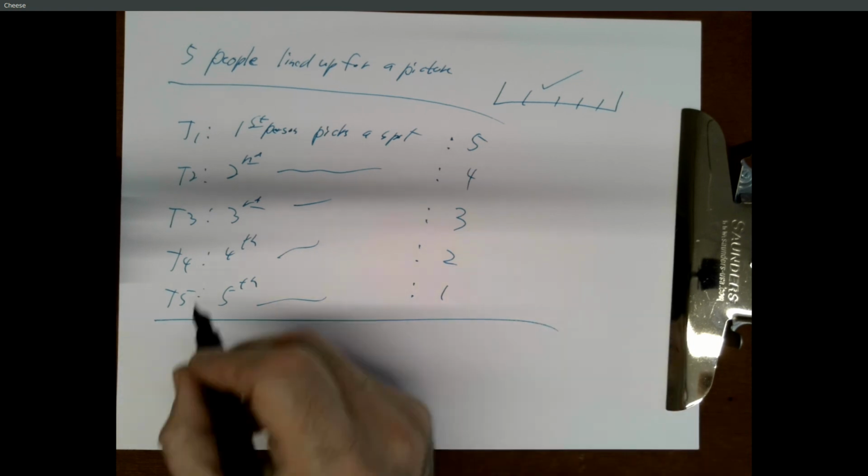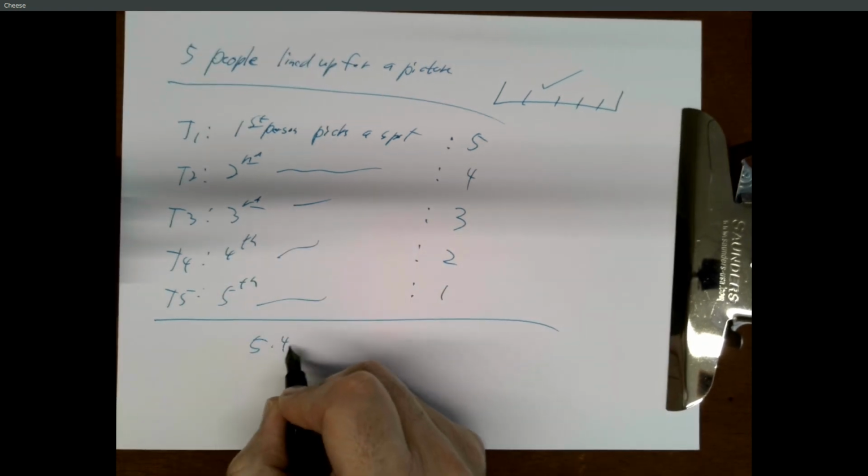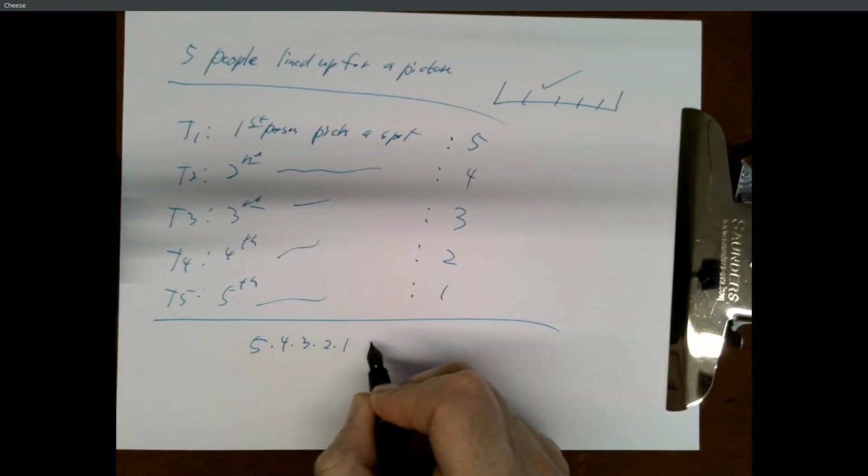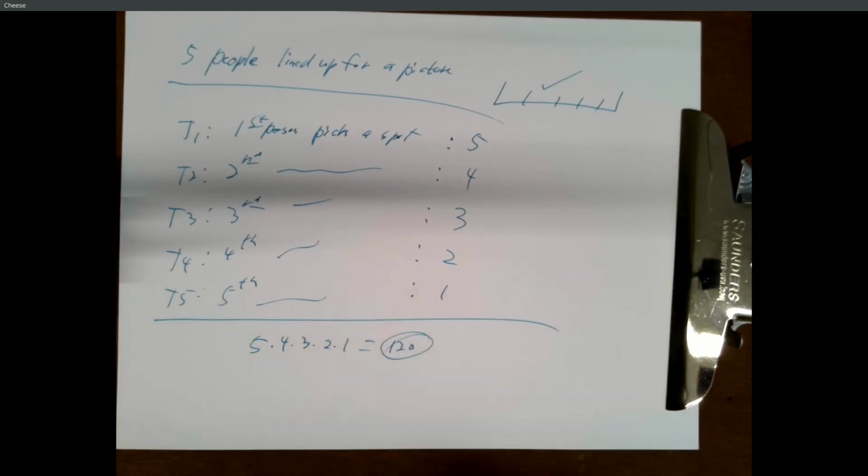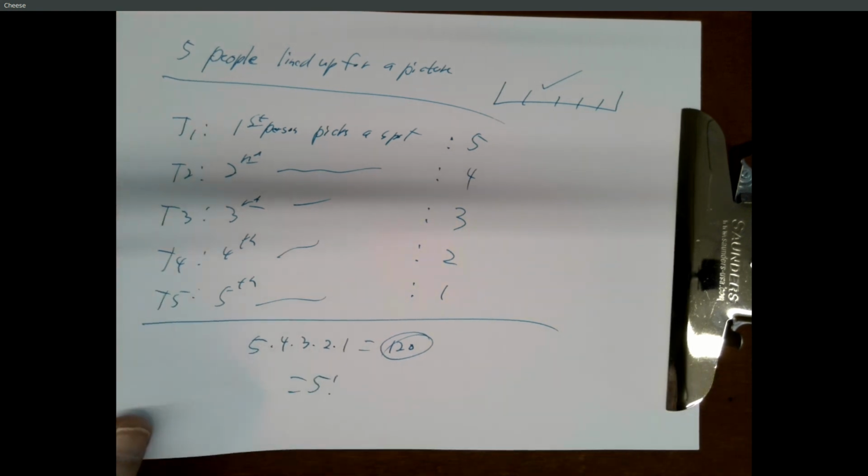So the total number of ways you can line people up is 5 times 4 times 3 times 2 times 1, which is 120, which is also 5 factorial. Okay, so 5 factorial means the product of the first 5 integers. That's just a definition. So 120 different ways you can line 5 people up. Making sense?